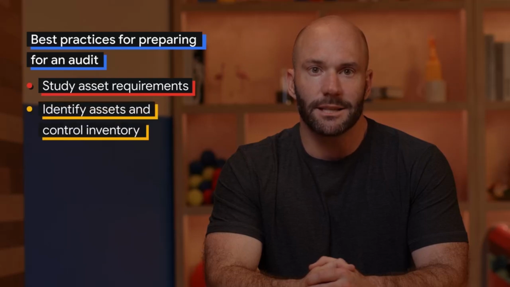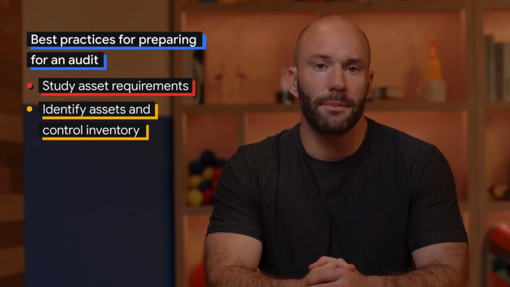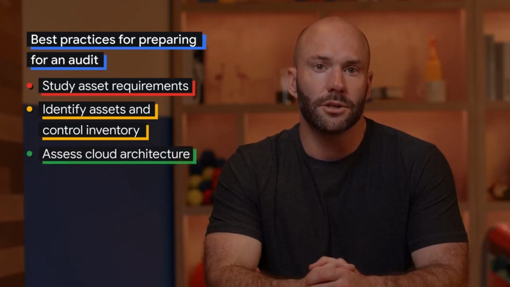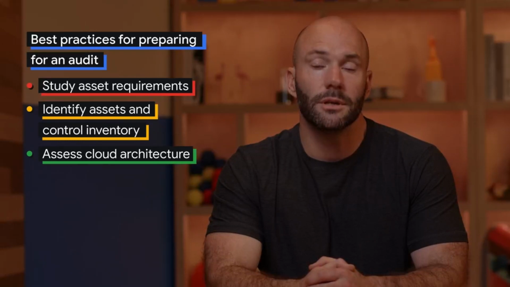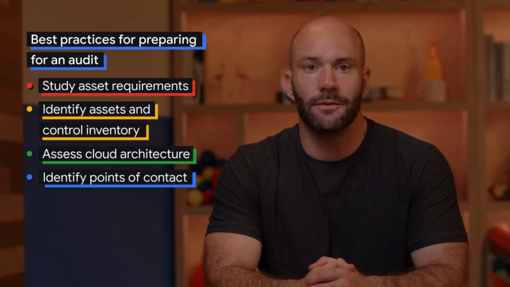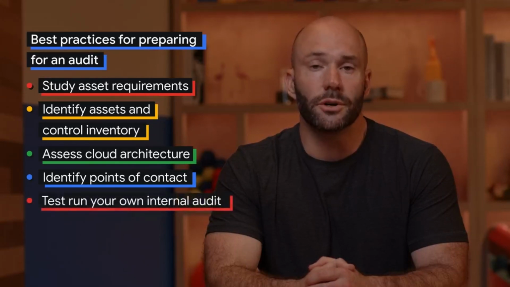Second, identify asset and control inventory, such as control mappings, components, connections, functionality, and the people accountable. Third, assess your cloud architecture. Cloud architecture can be public, private, hybrid, or multi-cloud. Fourth, be sure to identify points of contact to work with auditors and ensure their schedule has availability. Fifth, test run your own internal audit. This is where things get really interesting.